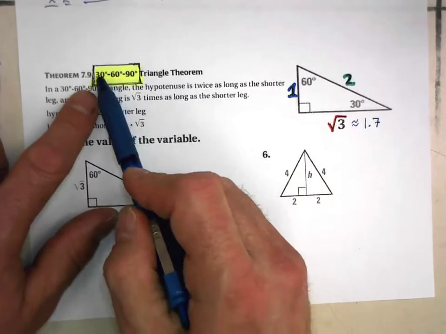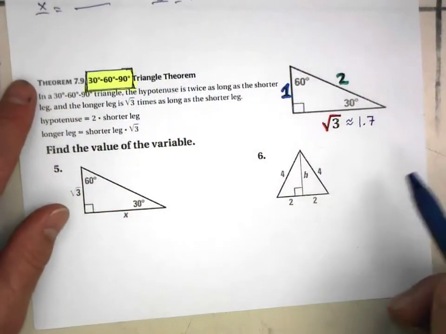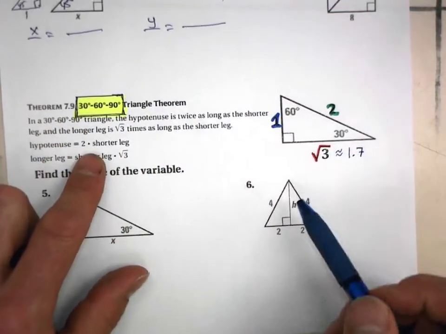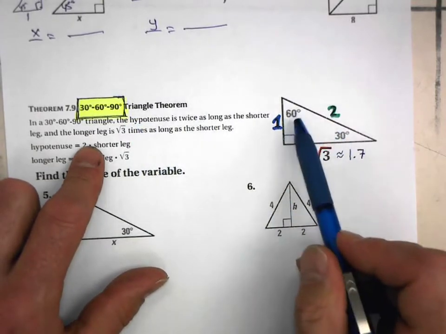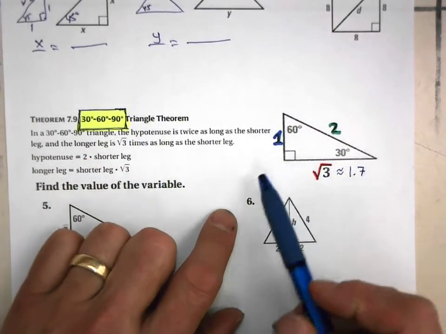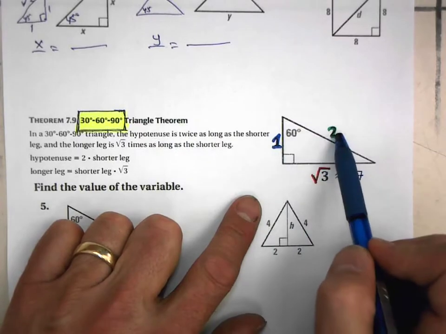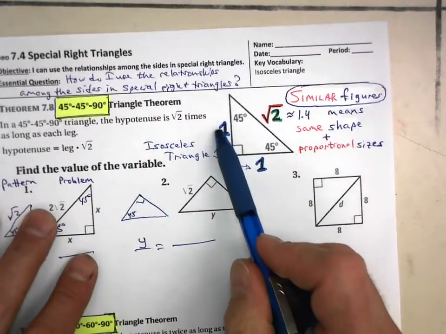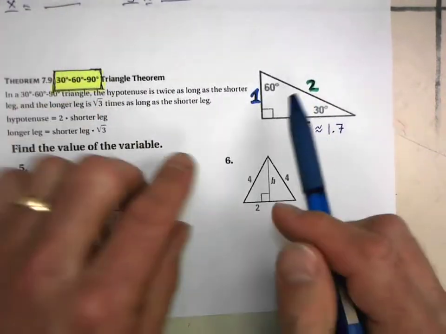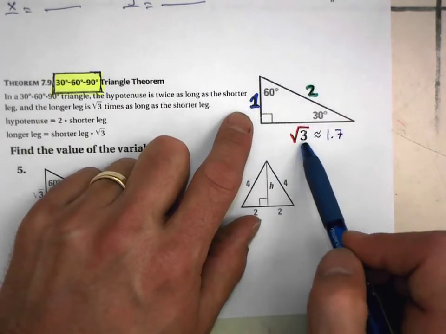Now let's look at 30, 60, 90. Very similar concept. Let's go very quickly. But instead here, for a 30, 60, 90 triangle, the three numbers I want you to memorize are 1, 2, and square root of 3. So instead of 1, 1, square root of 2, you want to do 1, 2, and square root of 3.